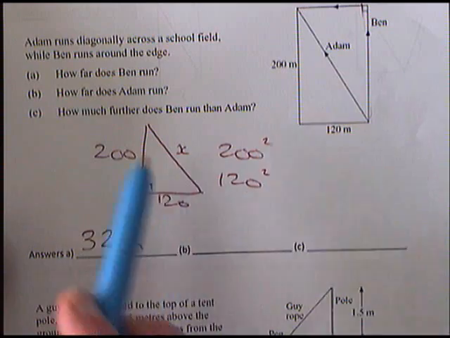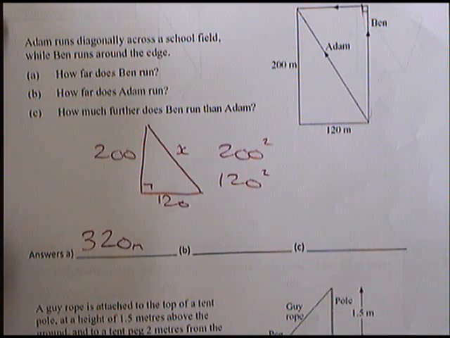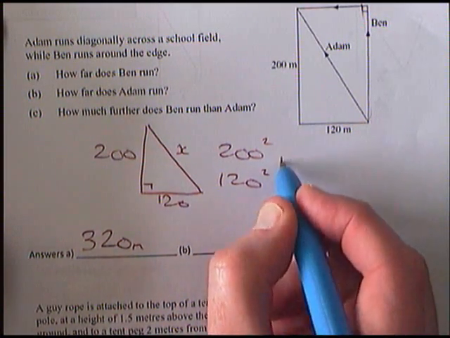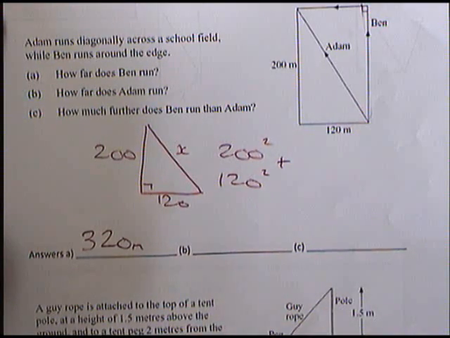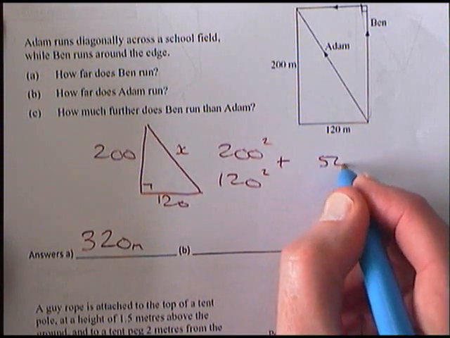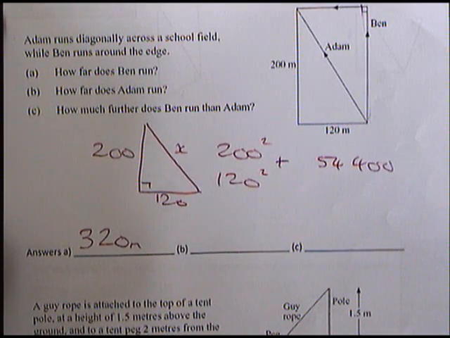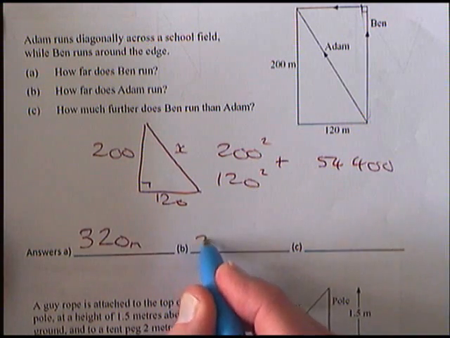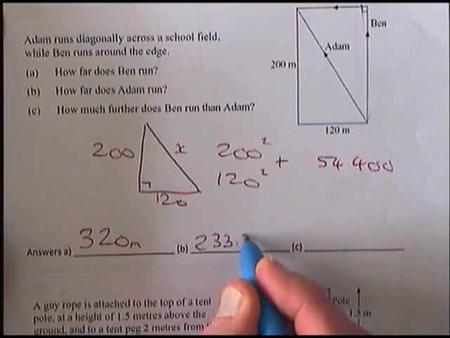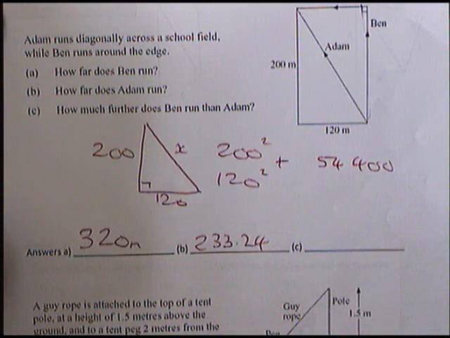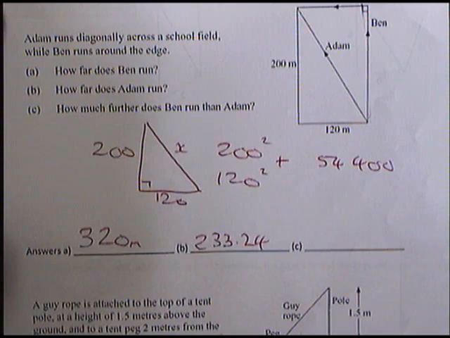Jack, if we're finding the longest side, is it going to be an adding or a taking? An adding, that's right. Add those two numbers together. If you add those two numbers together, you get 54,400. Jack, what's the final step to get the answer to this one? Square root. You do, that's right. And you get 233.24 if you do it to the nearest centimetre. If you've got 233 or 233 point something, that will be fine for that question.